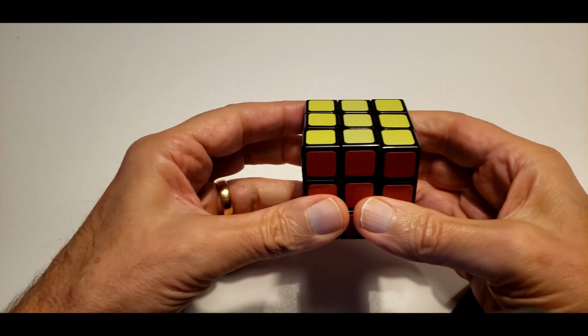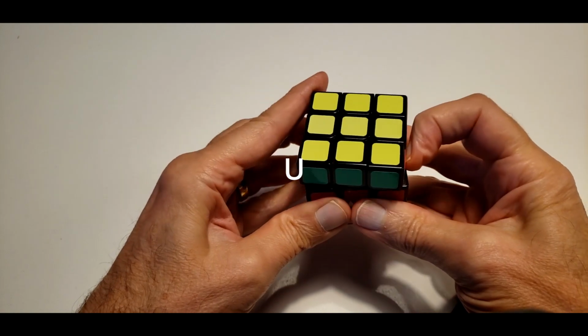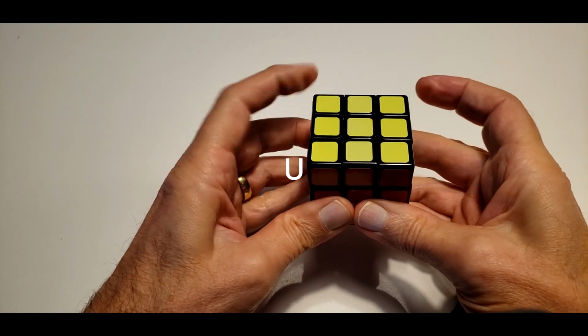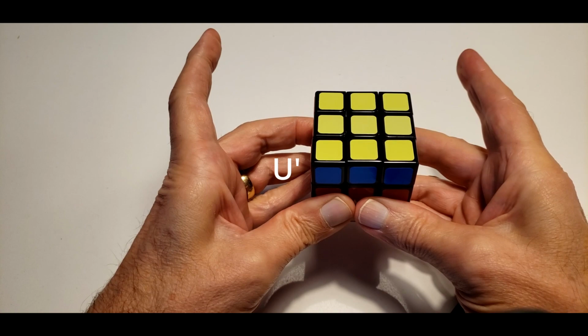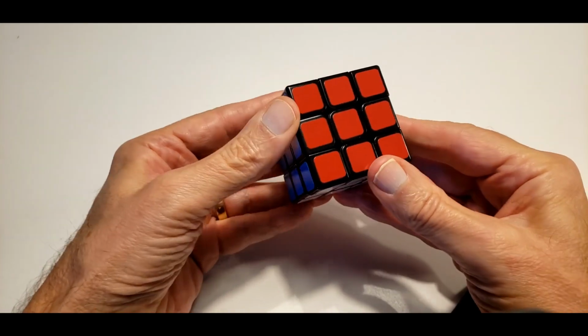For the upper, it's similar. It's a U by itself going clockwise. And it's a U with an apostrophe going counterclockwise. That's it. That's all we need to know. And let's get started.